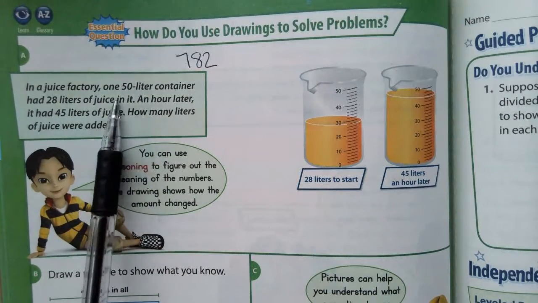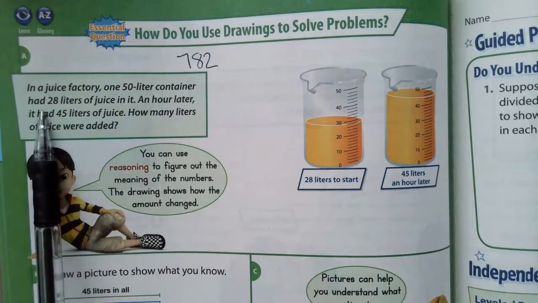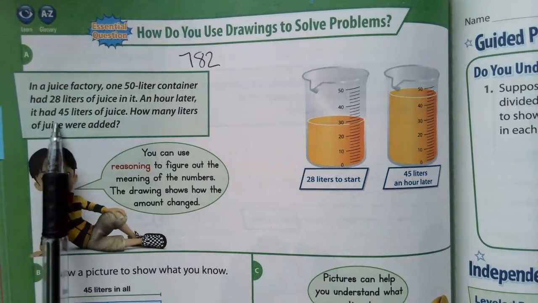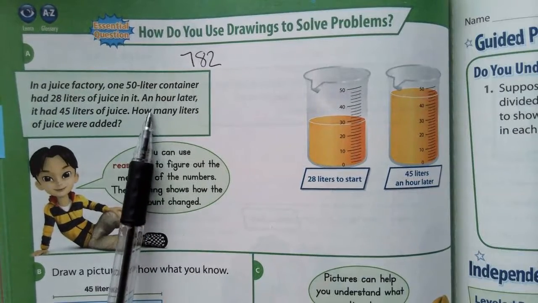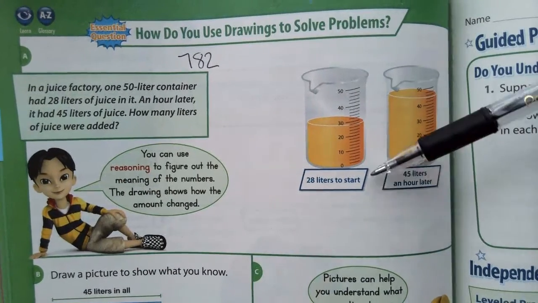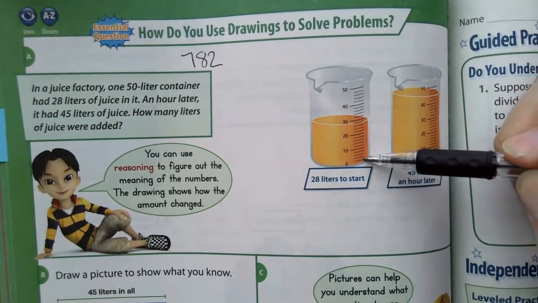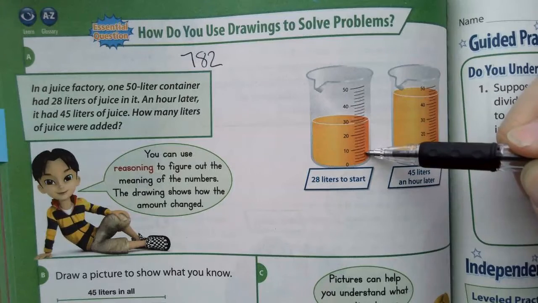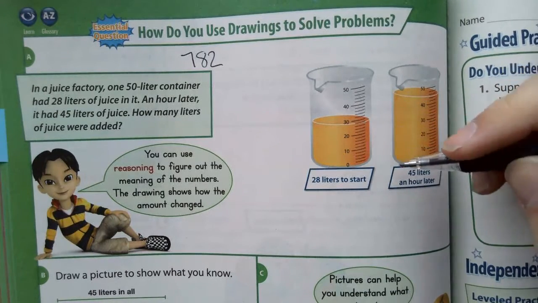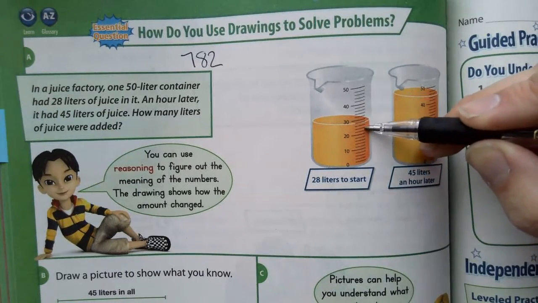In a juice factory, one 50-liter container, that is really big, had 28 liters of juice in it. An hour later, it had 45 liters of juice in it. How many liters of juice were added? So we can see this big container right here that has liters. The scale is counting by 1. Or let's see, it's counting by 2s. 2, 4, 6, 8, 10. It's counting by 2s. The scale is 2.